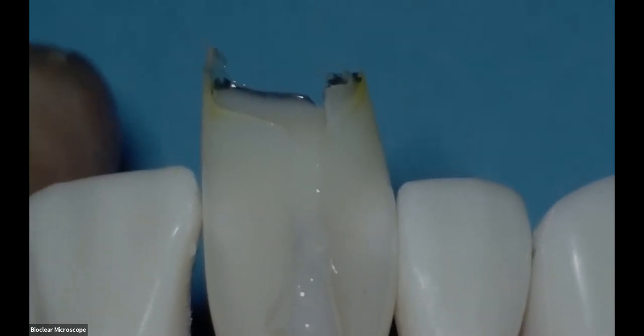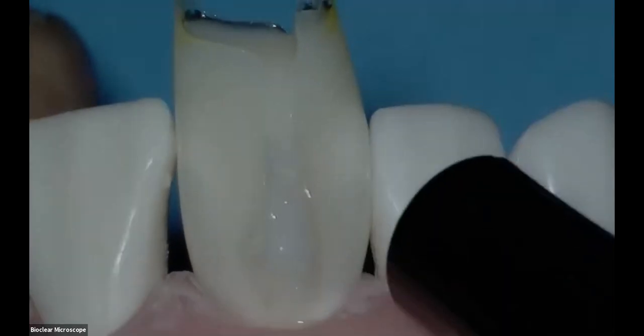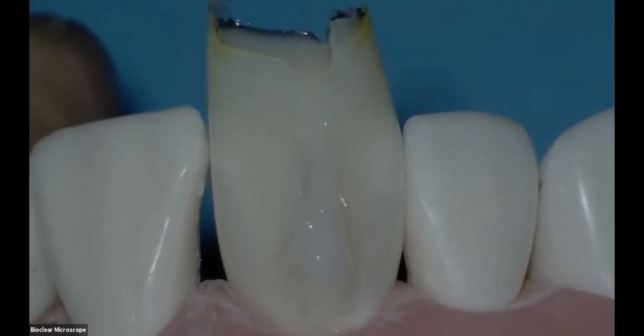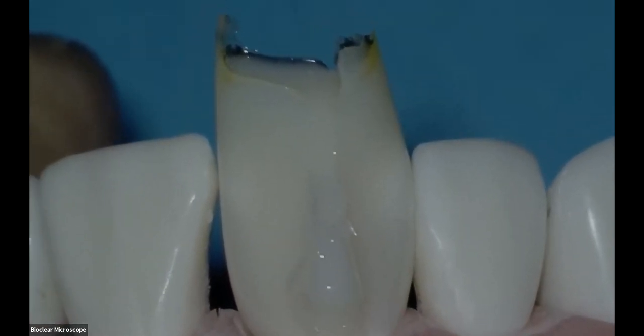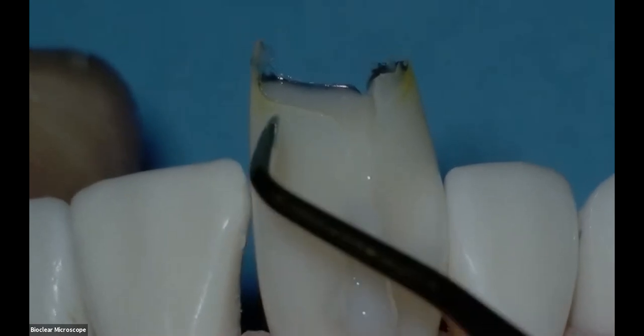Is it unpolymerized resin? No, that is polymerized resin. That is adhesive. And I haven't completely cured it up there. That adhesive started here and went all the way to the incisal edge. I want you to look at this beautiful, amazing, crazy emergence profile.